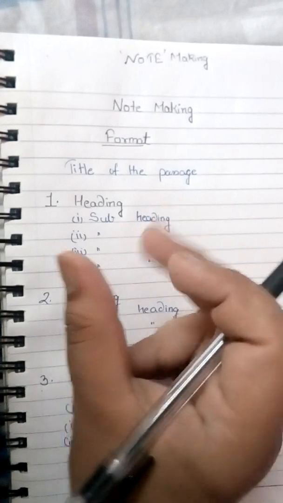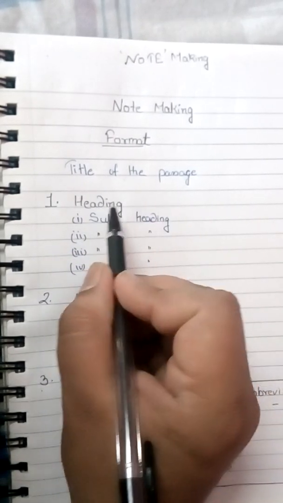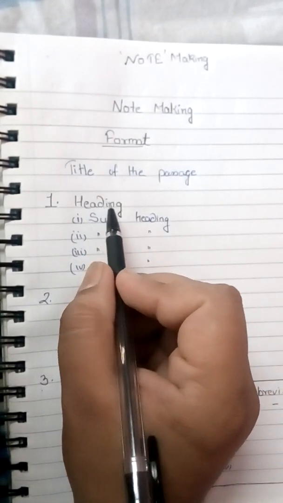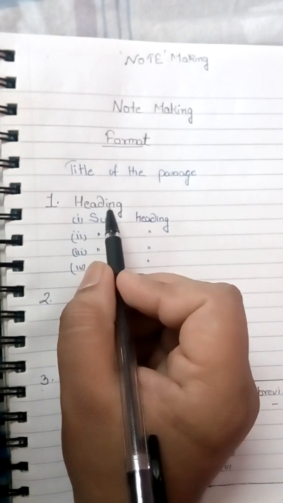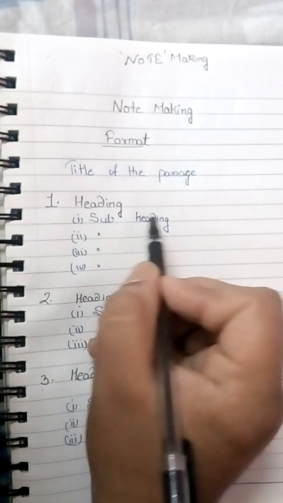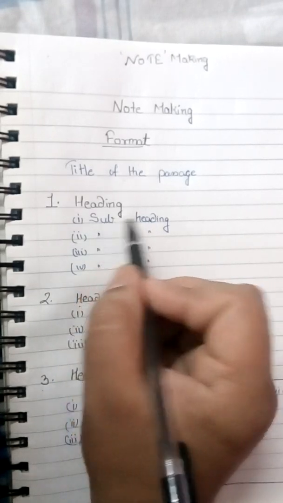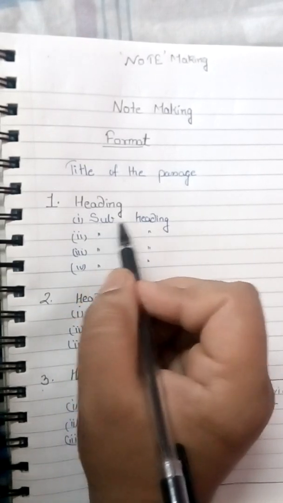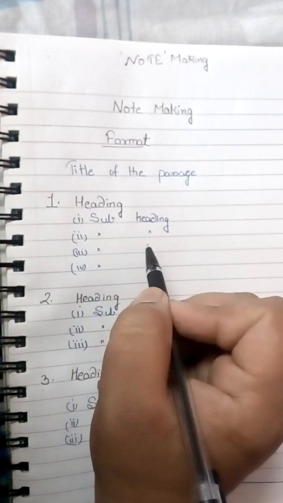Try to make a short heading from the first line of a particular paragraph. Whatever the information given in the first paragraph, try to extract that information into various subheadings. All these subheadings should also be short. Subheading 1, subheading 2, subheading 3.